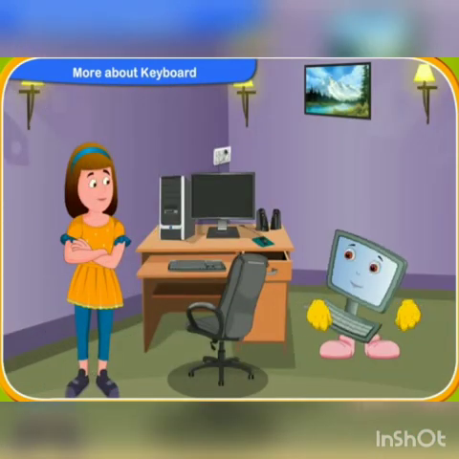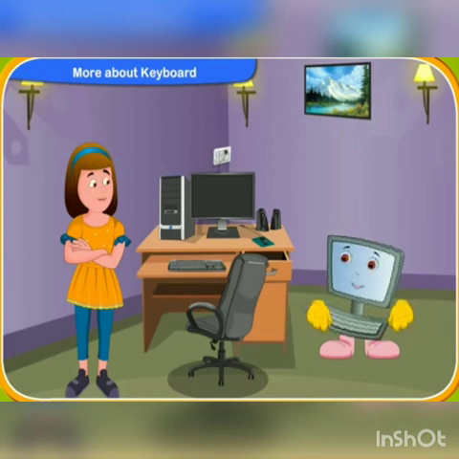Now, I hope you will remember about the different types of keys on the keyboard, Rennie. Definitely, Kliko.